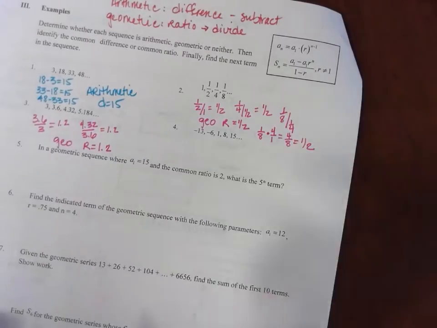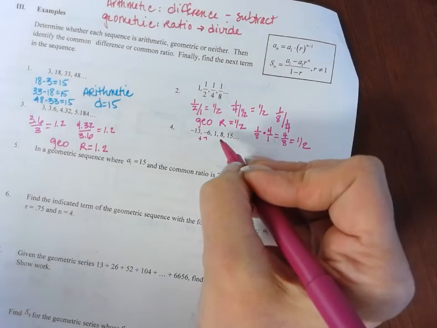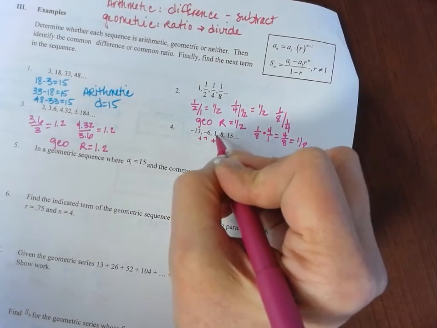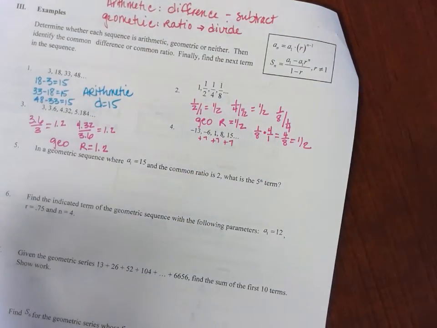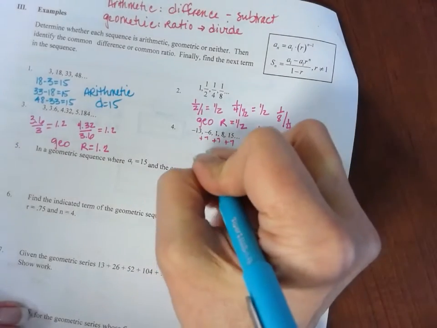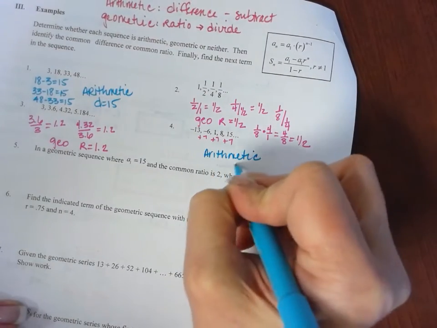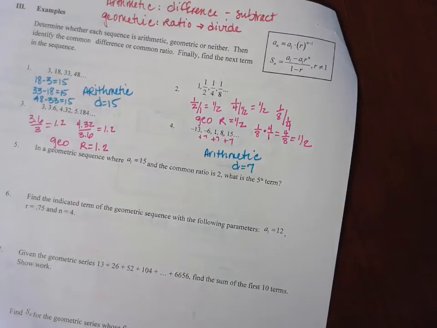All right, so the next one, let's see, I added 7. Negative 6 to 1, add 7, 1 to 8, add 7. So which one's it going to be? Arithmetic, and my difference is 7. Okay, good.